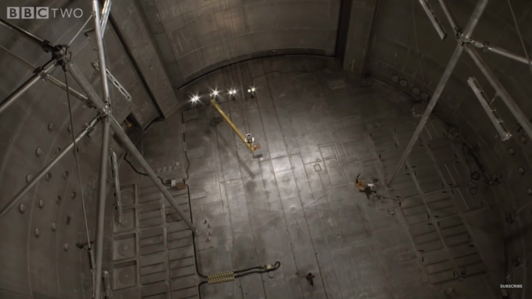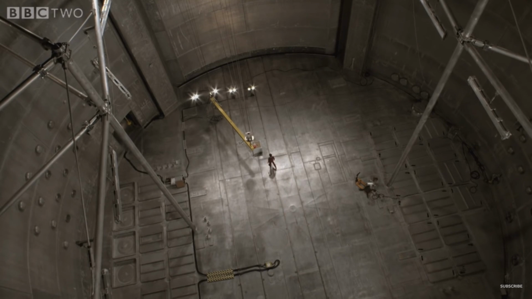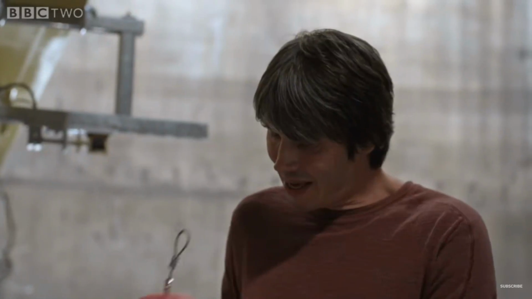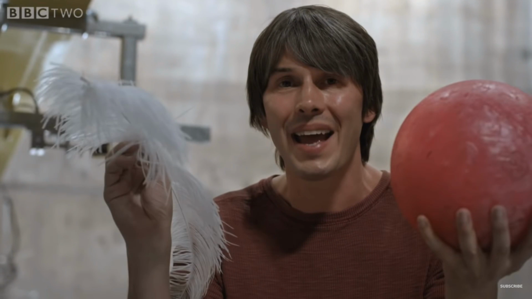Isaac Newton would say that the ball and the feather fall because there's a force pulling them down, gravity. But Einstein imagined the scene very differently. The happiest thought of his life was this: the reason the bowling ball and the feather fall together is because they're not falling. They're standing still. There is no force acting on them at all.